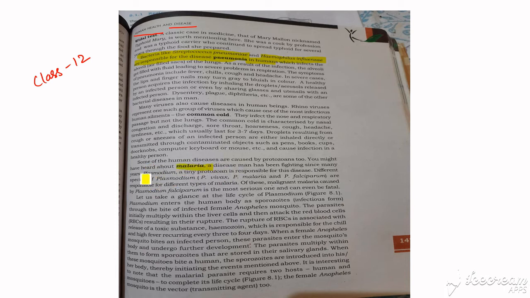Malaria, a disease, here we can see, plasmodium. First of all, it is caused by a protozoan, and that protozoan is plasmodium. So plasmodium, a tiny protozoan which is responsible for the disease malaria, has different species of plasmodium, that is Plasmodium vivax, Plasmodium malariae and Plasmodium falciparum, which are responsible for the different types of malaria.